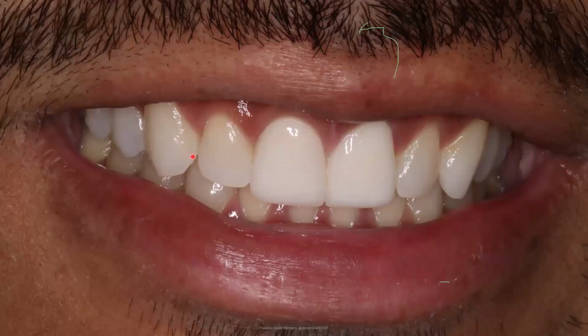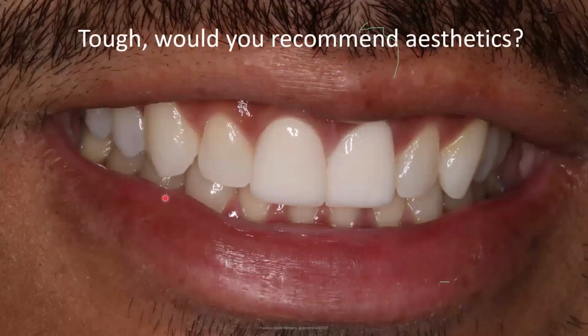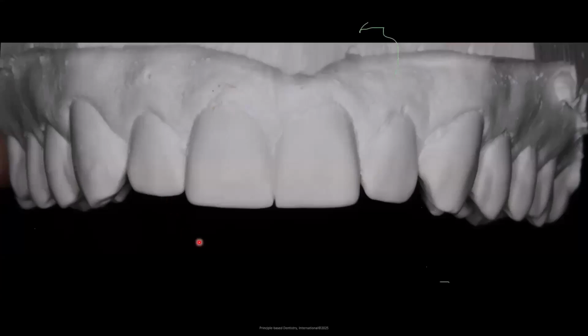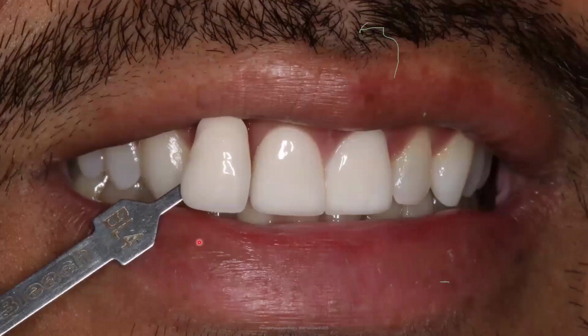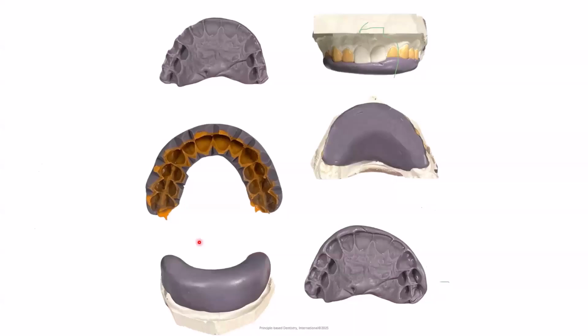The other teeth maybe don't pop. We talked about whitening. The patient tried whitening, and this is the whitest his natural teeth will get. And he wants a pretty white smile. So I was thinking this is going to be tough because there's not much wrong with that smile. So you start to look at the models. We take our photos so we can communicate to the lab what kind of shade we want.